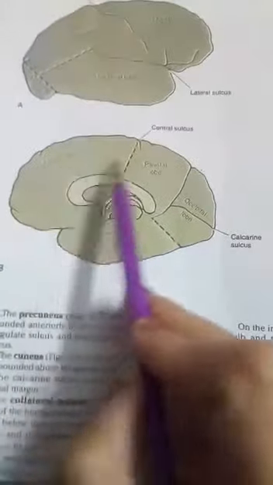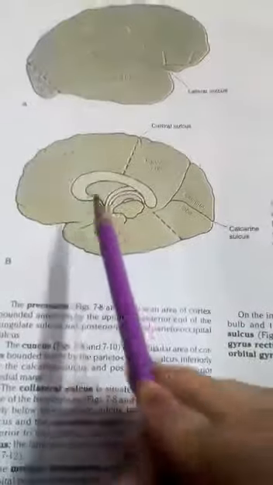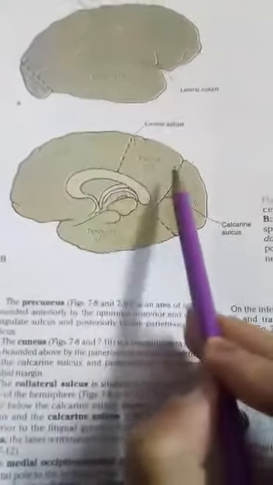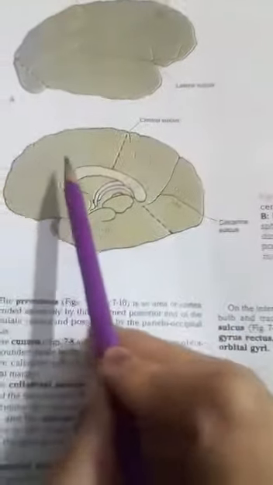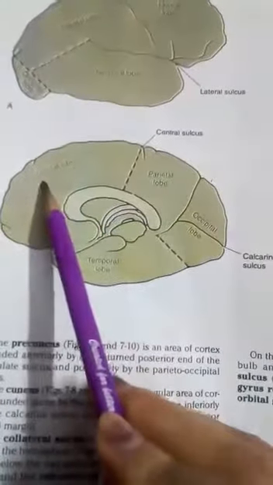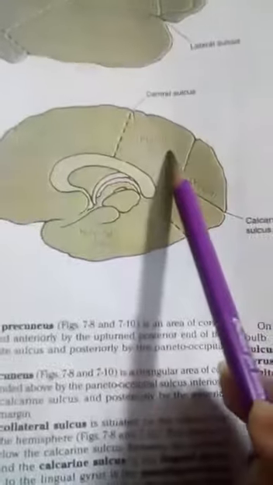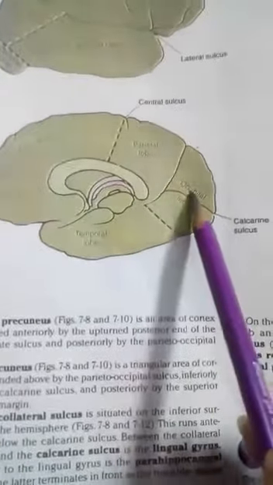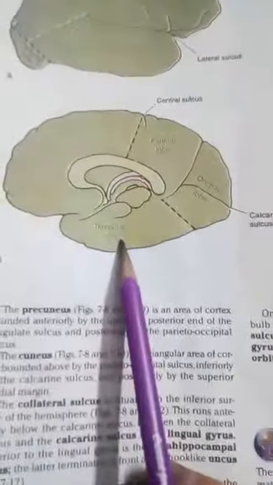Basically, we know our lobes. Now the brain consists of 4 lobes, and they have been given names according to the skull bone they surround. The brain is divided into 4 lobes. Number 1, you have the frontal lobe, then the parietal lobe, then the occipital lobe, and then the temporal lobe.